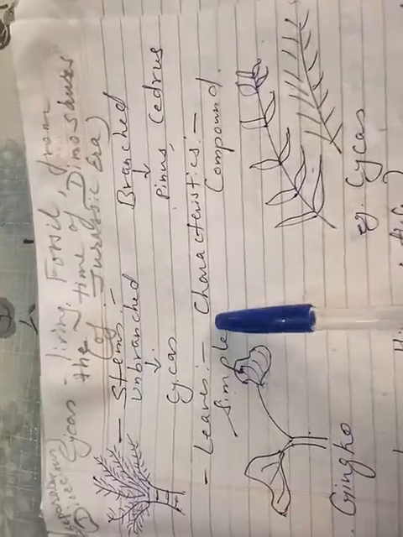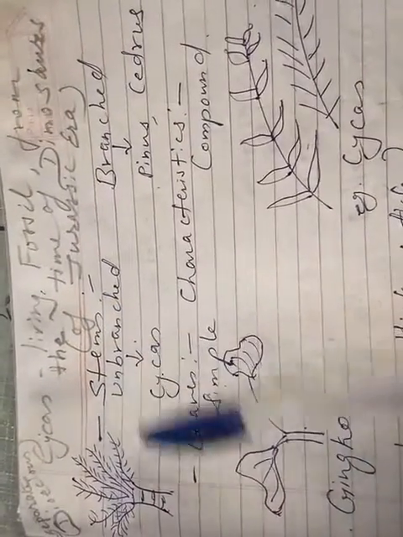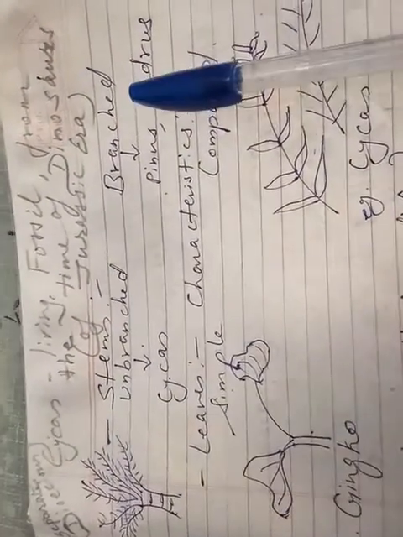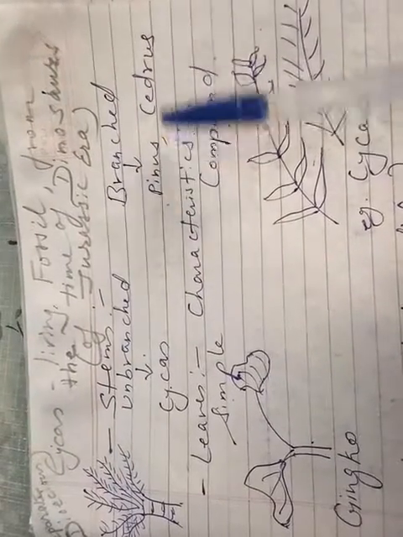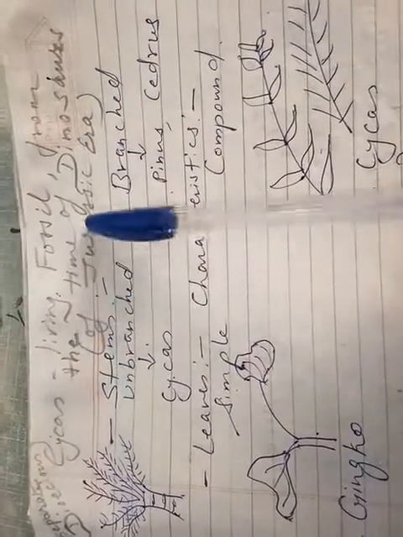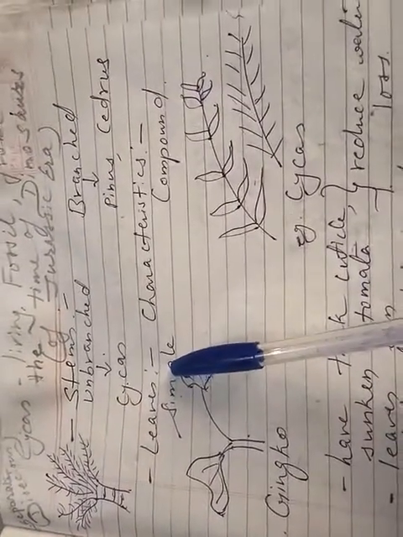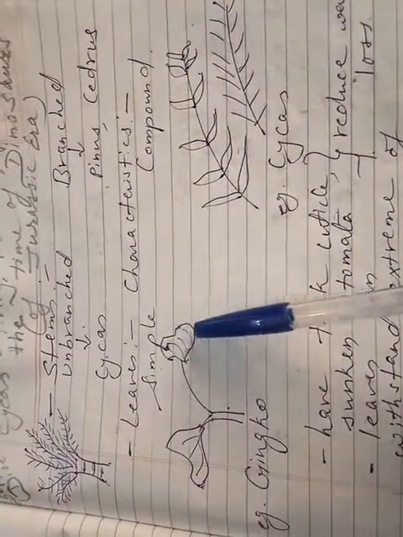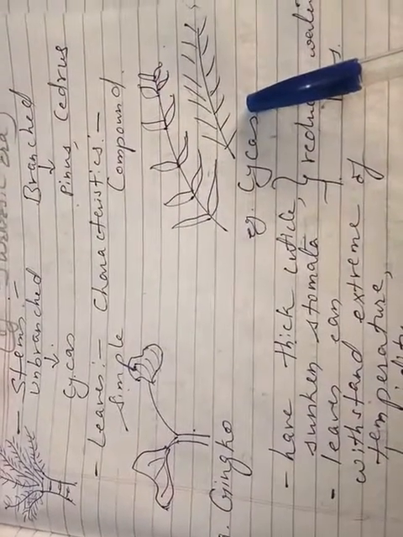Now let us see the stem in gymnosperms. The stem can be unbranched, for example in Cycas, or branched, as in Pinus and Cedrus. Cycas is said to be a living fossil from the time of the dinosaurs of the Jurassic era. The leaves can be simple or compound. For example, simple leaves in Ginkgo and compound leaves in Cycas.